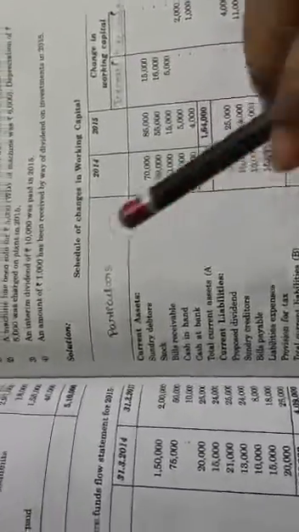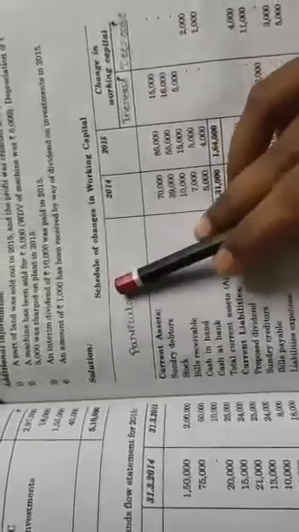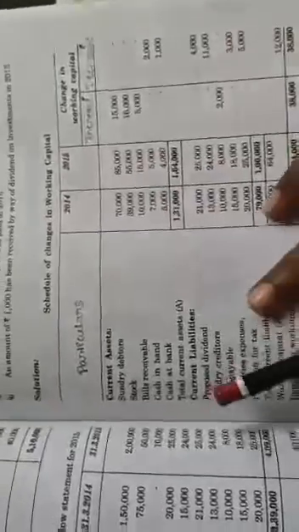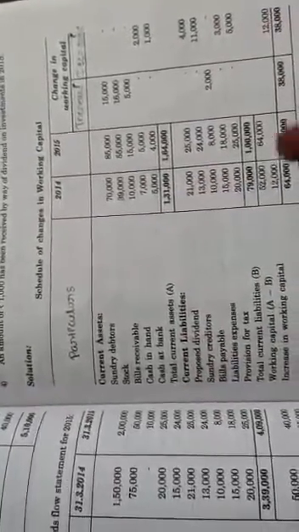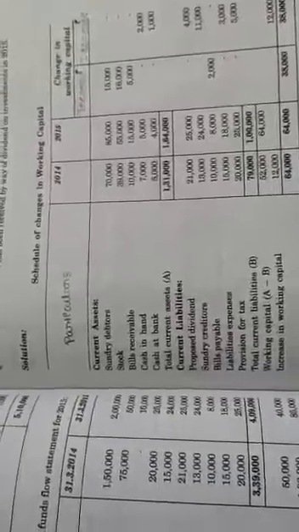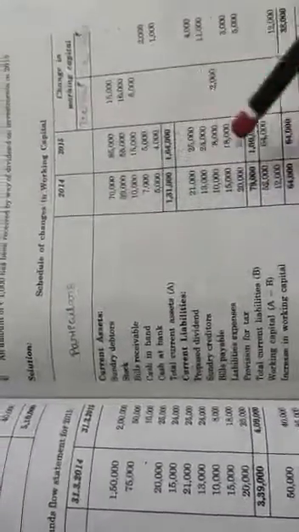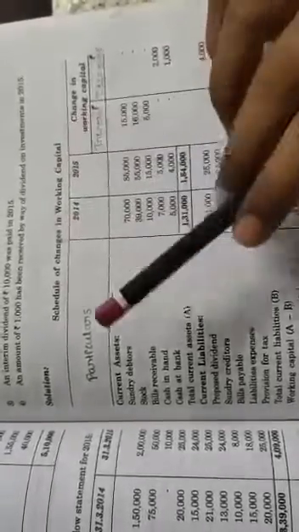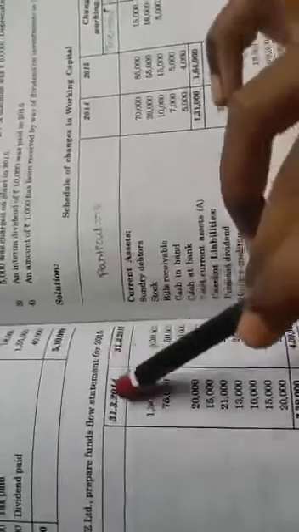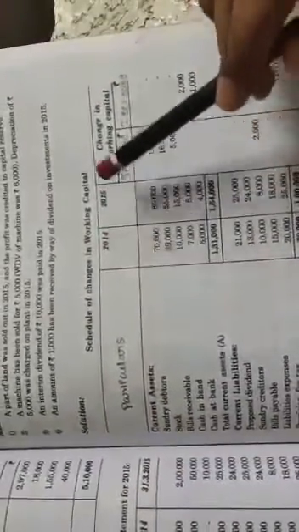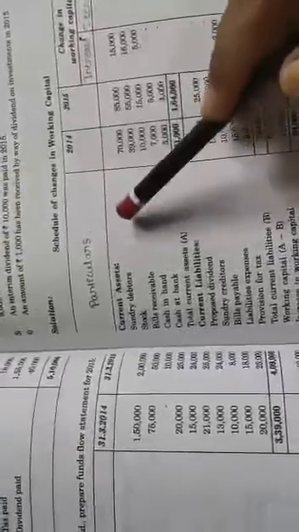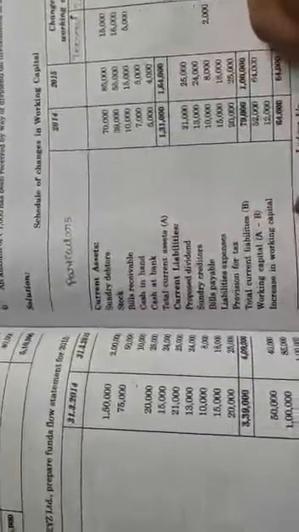It is very important. So first we'll start from the first step, that is the calculation of the schedule of changes in working capital. Before solving this problem, first you have to learn the format, then you will find it easy to solve the problem. The first step is the schedule of changes in working capital. Particulars: they have given 2 years of information, so write 2014-15. Then changes in working capital, increase or decrease. Here we want only the current assets and current liabilities information.